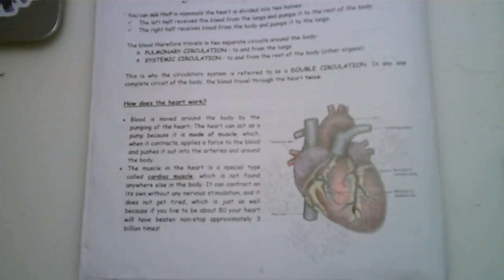So blood is moved around the body by the pumping of the heart. The heart can act as a pump because it's made of muscle. So when it contracts, it applies a force to the blood and pushes it into the arteries and around the body. The muscle in the heart is a special type called cardiac muscle, which is not found anywhere else in the body. Cardiac is just relating to the heart. It can contract on its own without any nervous stimulation, and it does not get tired, which prevents your heart from just wanting to stop.